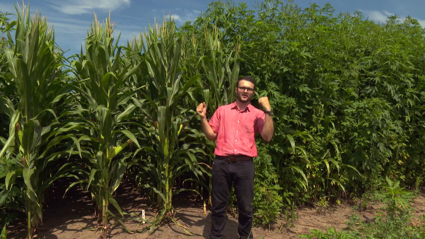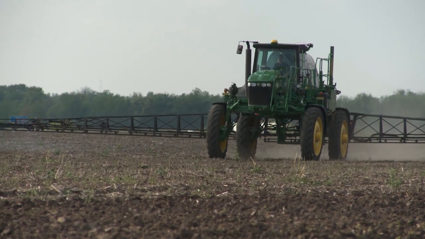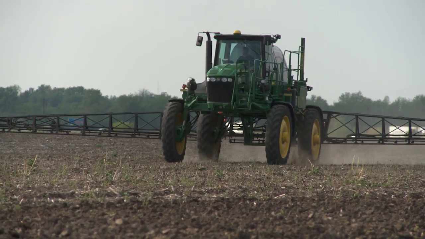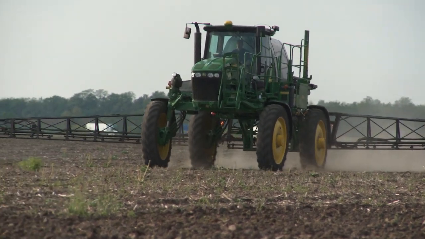I don't think we've taken as much advantage of the pre's as we should. So moving forward, bringing effective pre-emergence herbicides into your herbicide portfolio will take you a long way.